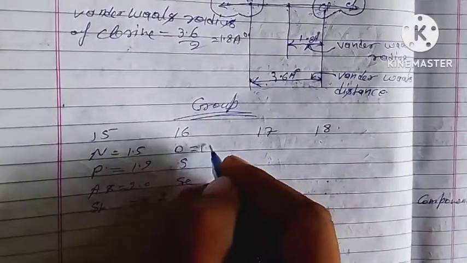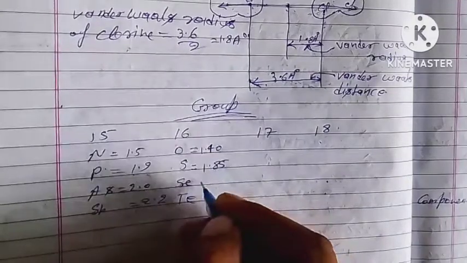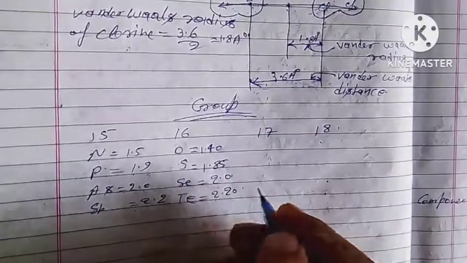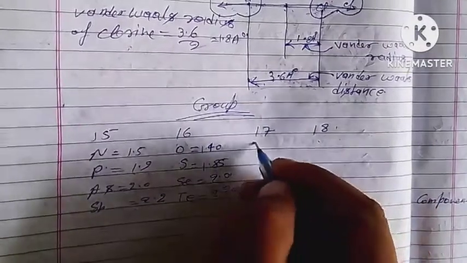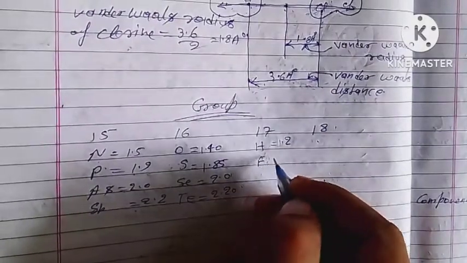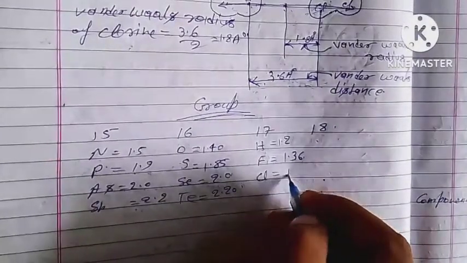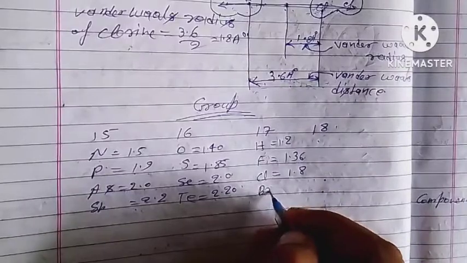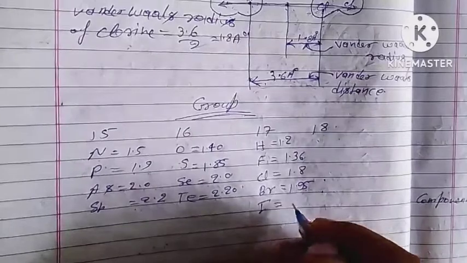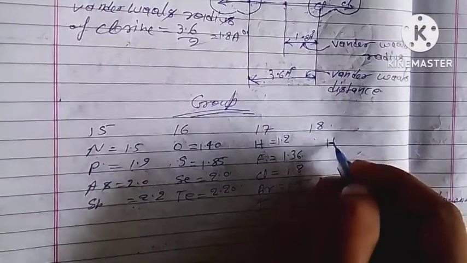Group 16: oxygen 1.40, sulfur 1.85, selenium 2.0 and tellurium 2.20. Group 17: hydrogen 1.2, fluorine 1.36, chlorine 1.8, bromine 1.95, iodine 2.15.